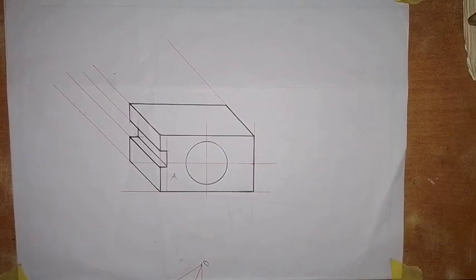Alright, this is how it will look if you have done it as I did it here. It's as simple as I've done it. All you need to do is to practice, and this view is an oblique view of this block.